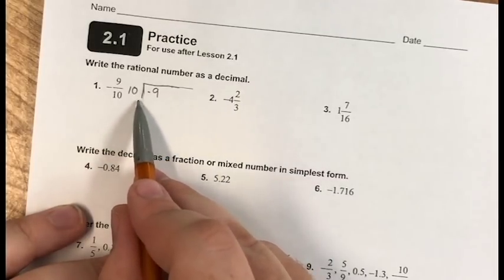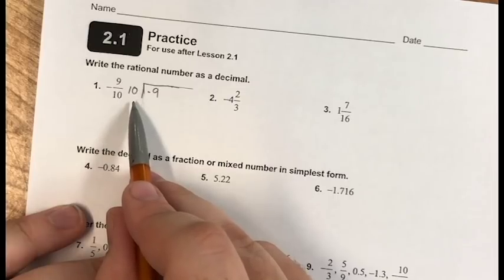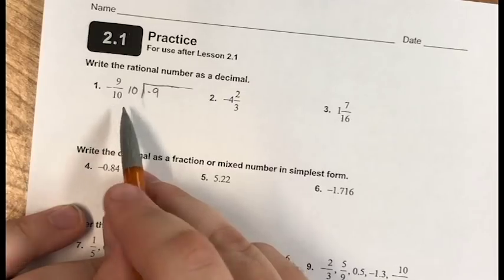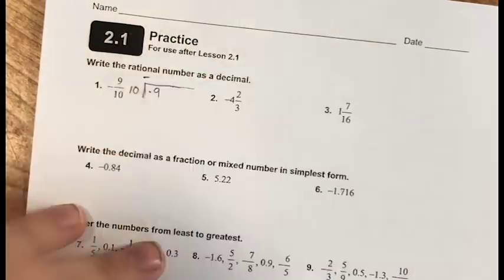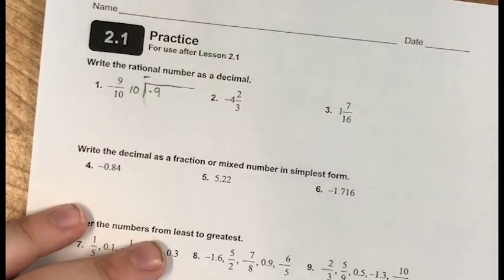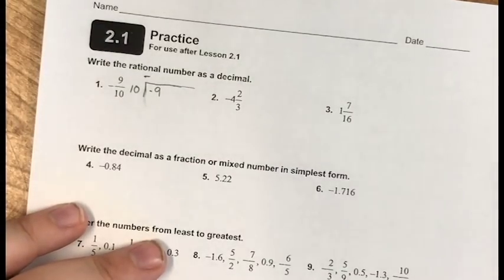Well, if you remember our rules, when we divide a negative by a positive, if the signs are different, my final answer will be negative. So I'm just going to go ahead and write that out right now. I know it's going to be negative. And now I've got that, it's just a matter of writing this out like normal.